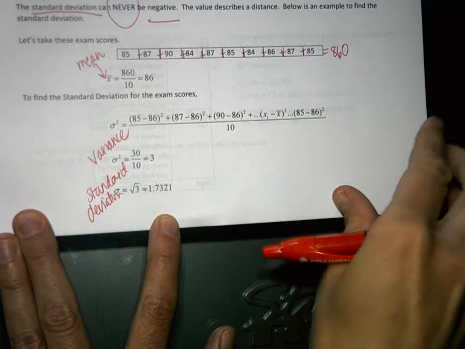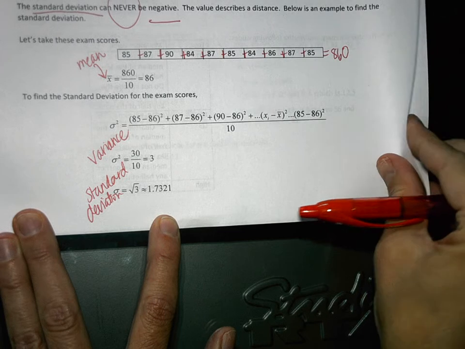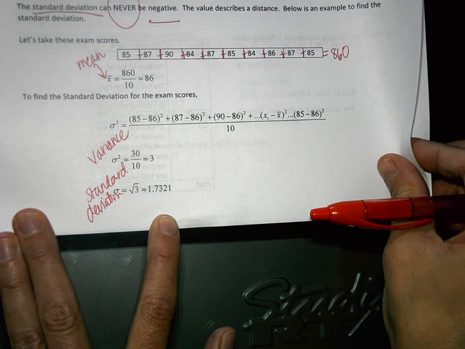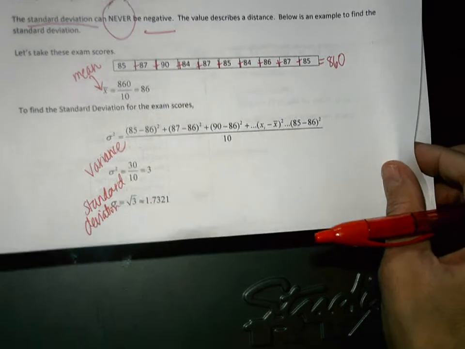Okay. Any questions? Okay, we're going to move on and we're going to try an example on our own now, or together, but without all the work done for us. Okay.